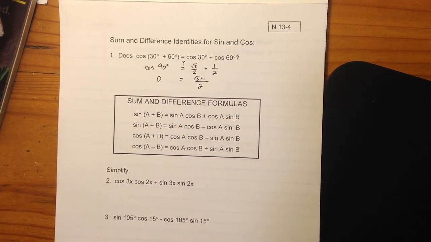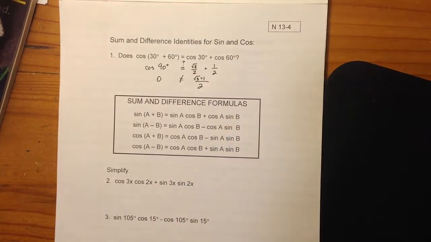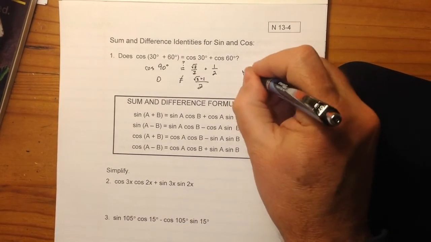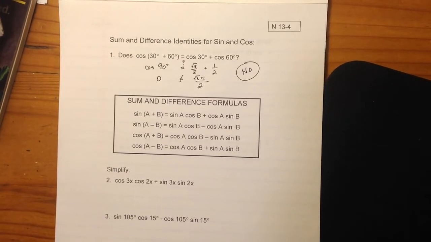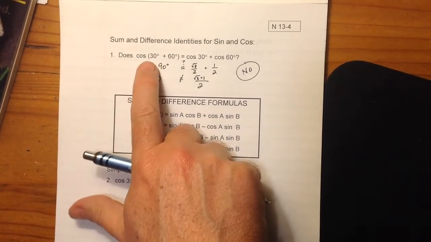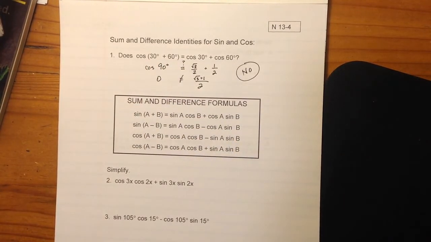Square root of 3 is about 1.7. So 1.7 plus 1, 2.7 divided by 2 is about 1.3. Clearly not equal to 0. So the answer here is a big fat no. They're not equal. So what this tells us is that we can't just distribute cosine when we're adding two angles like this. It's not distributive. Cosine's not distributive, sine's not distributive, and as we'll see tomorrow, tangent's not either.